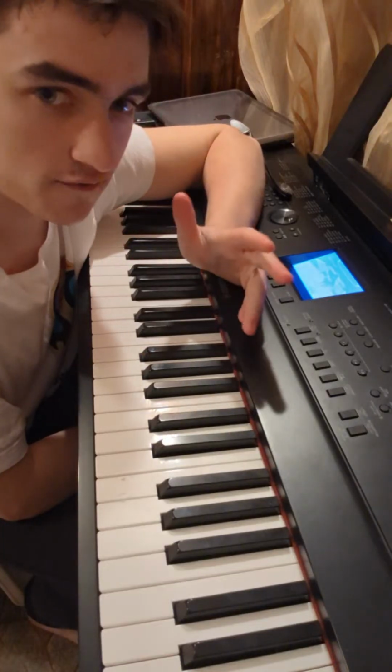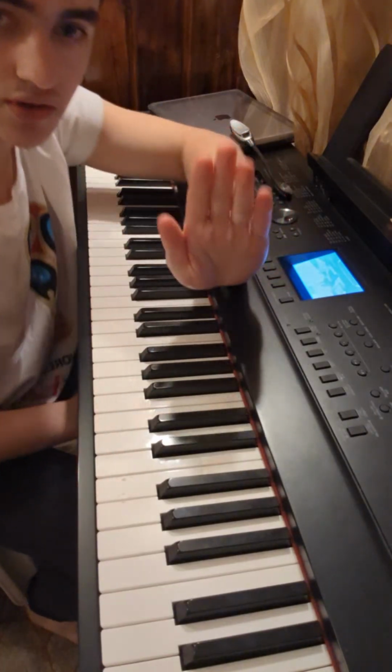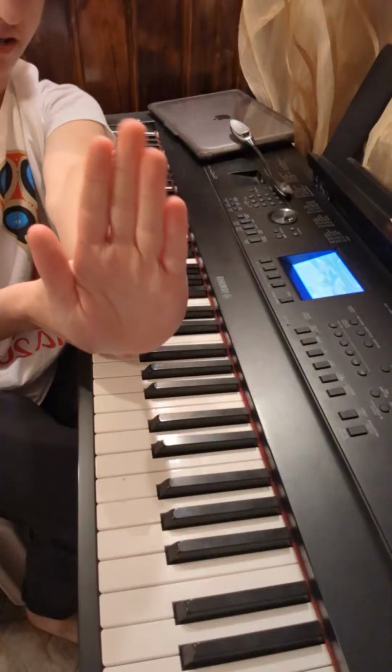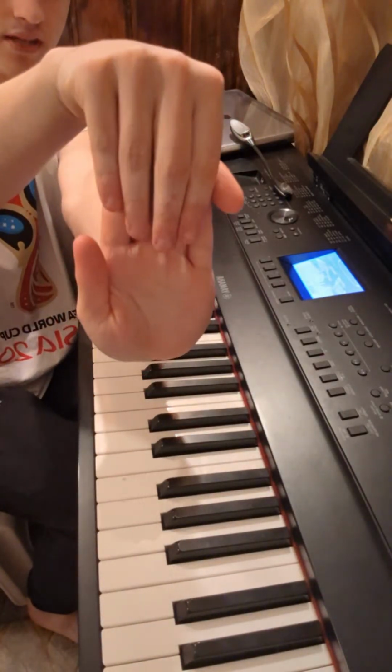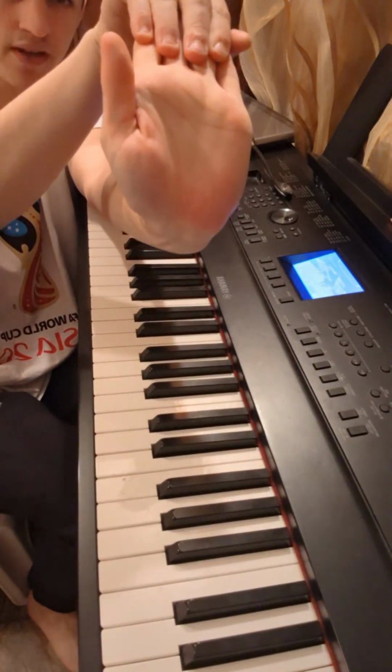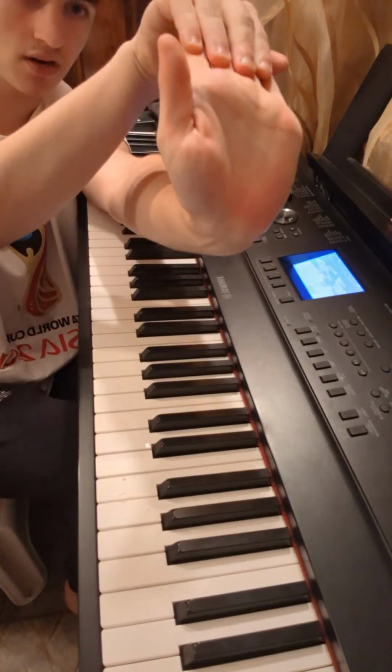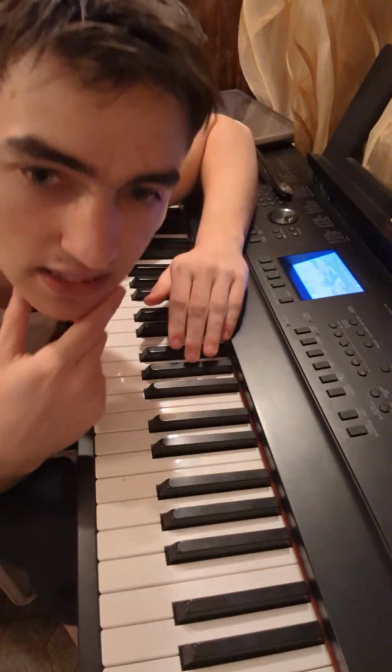Anyways, after playing, I would suggest doing something like this. Hold your hand out as straight as you can. Grab your fingers at the edge and just simply pull back as far as you can. It might hurt a little bit. Keep your hand as straight as possible.